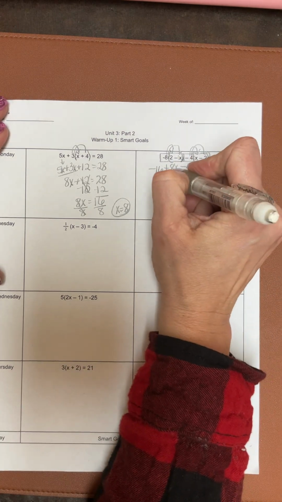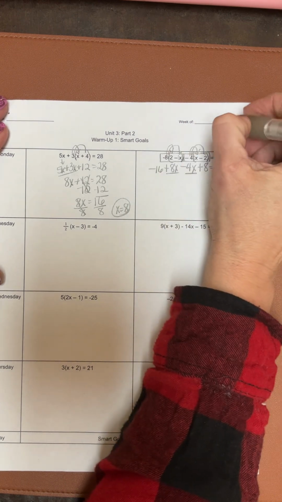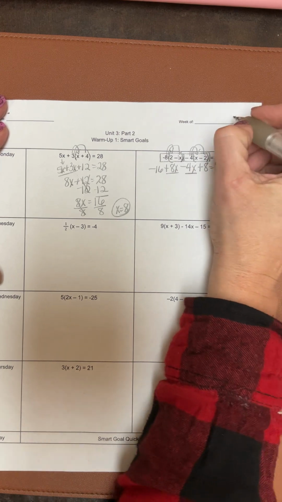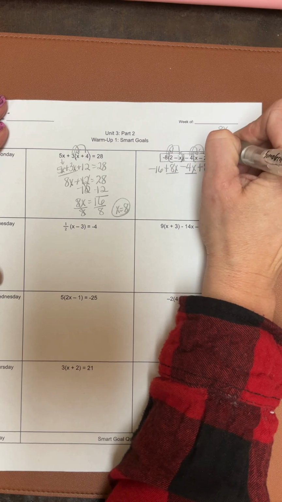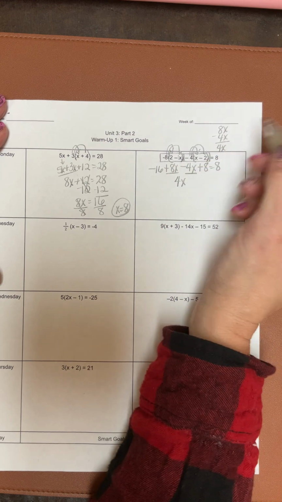So now, I have a variable term and a variable term. So I'm just going to come right over here, right up here off the top, and do 8x minus 4x. And that's going to give me 4x. So I'm going to put my 4x right there.